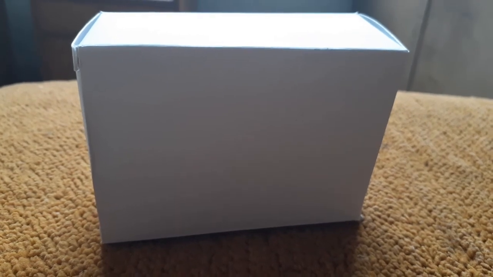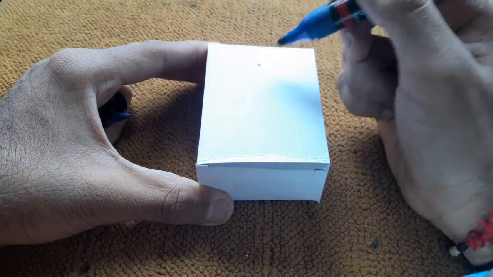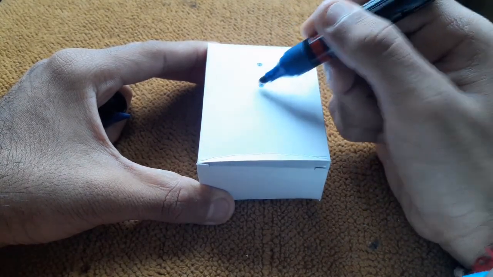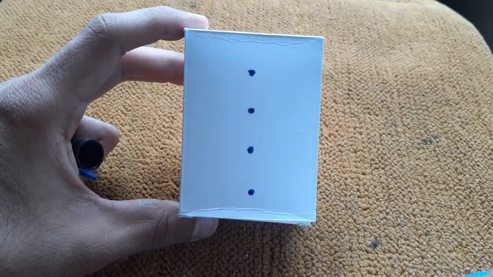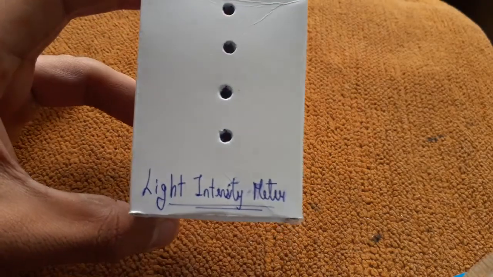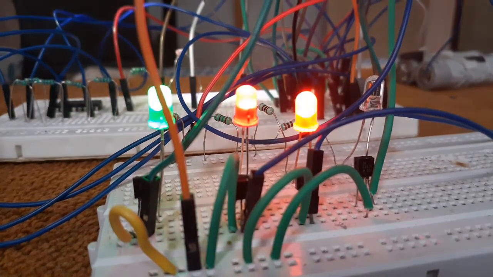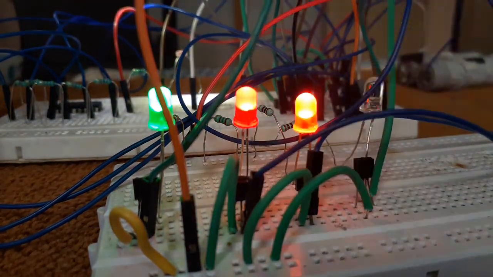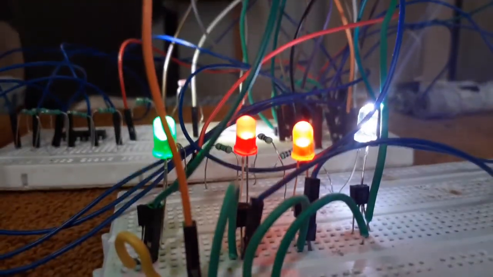So I took a white box which was basically scrap and marked the distance for fitting the LEDs, gathered all the components, started soldering them on the prototype board, and the build was complete. So after building it completely, measuring and testing it, you can see that the intensity of light is directly proportional to the level of LED it glows.